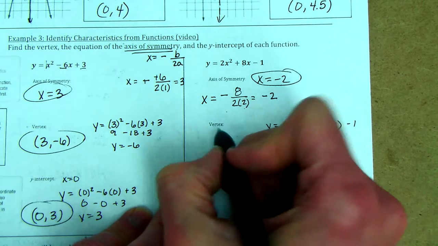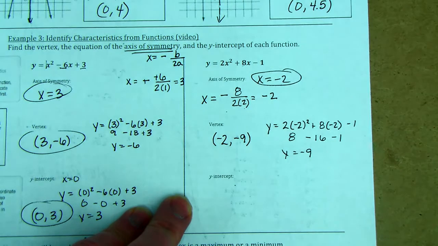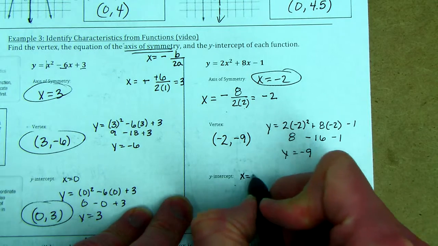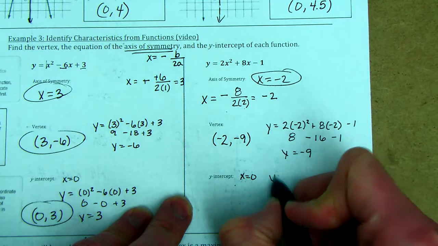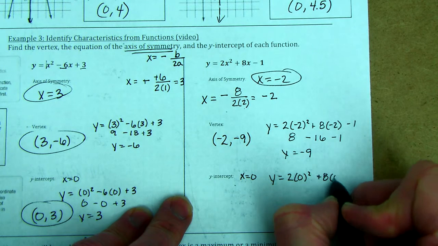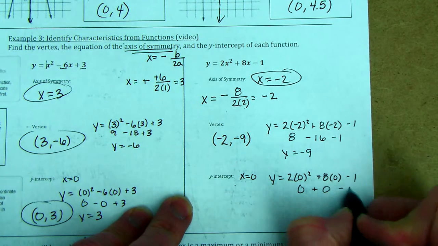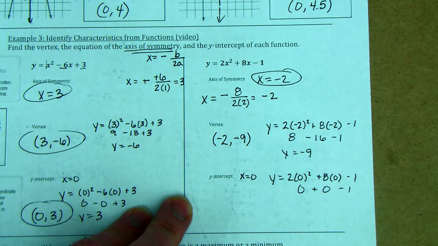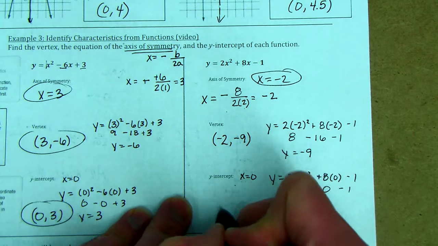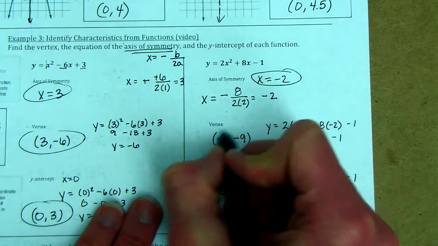Our y-intercept, meaning what is y when x equals 0? So y equals 2 times 0 squared plus 8 times 0 minus 1, or 0 plus 0 minus 1. What's our y-intercept? Negative 1, or (0, negative 1). And those are our 3 things. Those are the main things we're going to talk about.